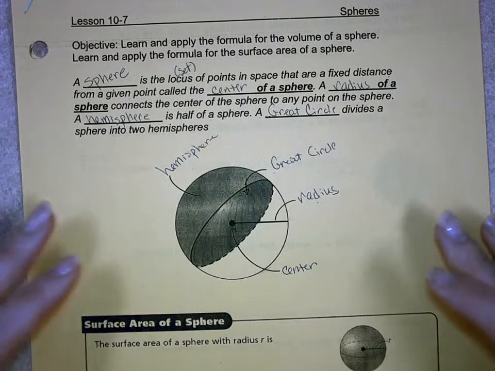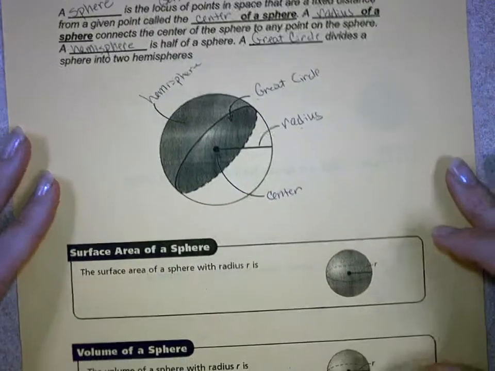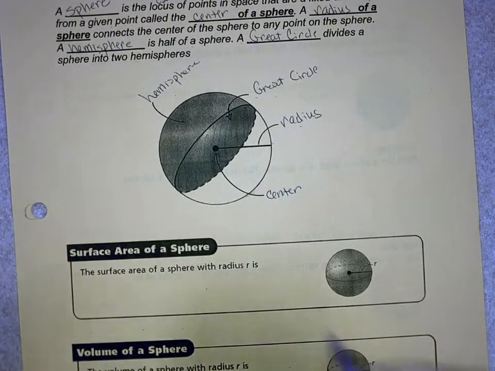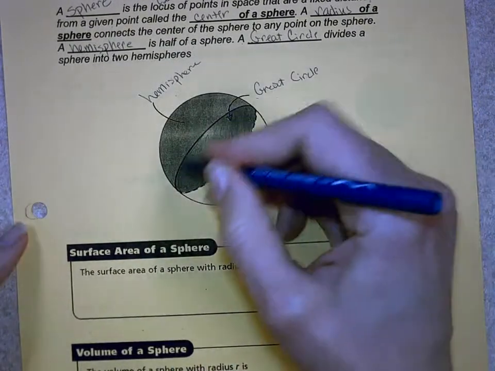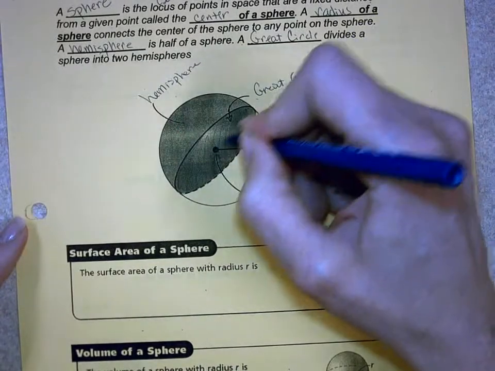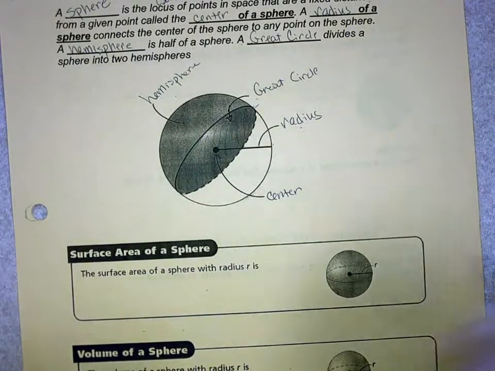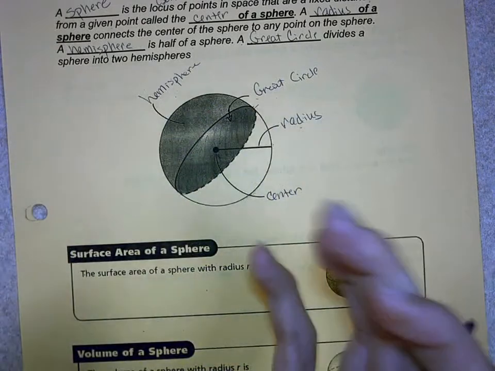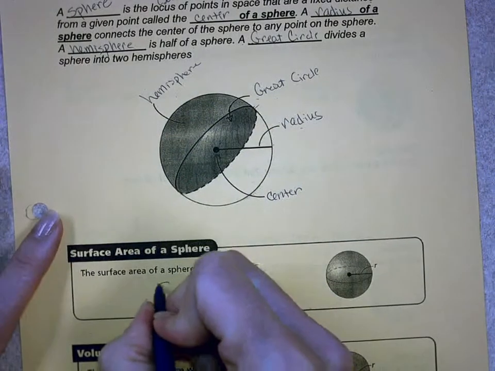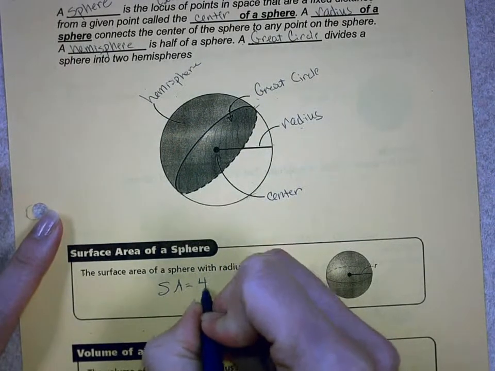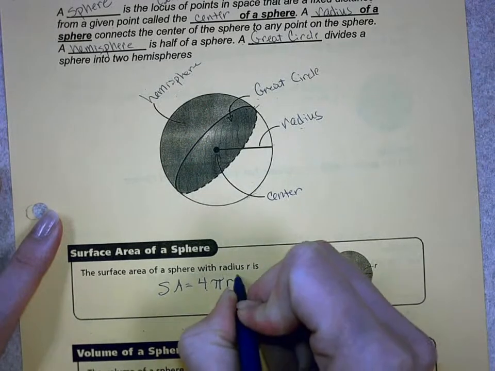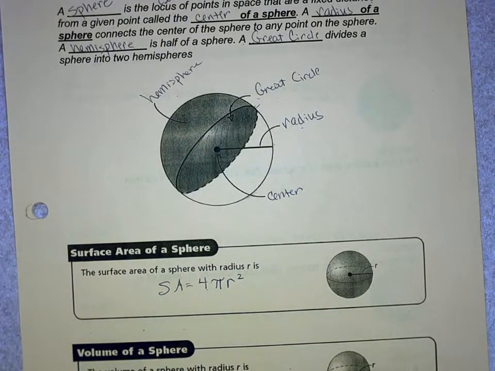And the cool thing about the great circle is, if I'm solving for the surface area, it's been found that the area of that circle, because the radii could go right there, correct? 4 of those would cover the surface of the sphere. So the surface area of a sphere is 4 pi r squared. That's it. We only have to worry about our radius.